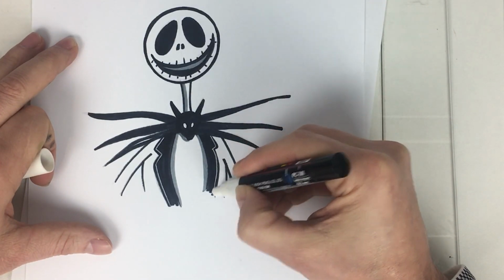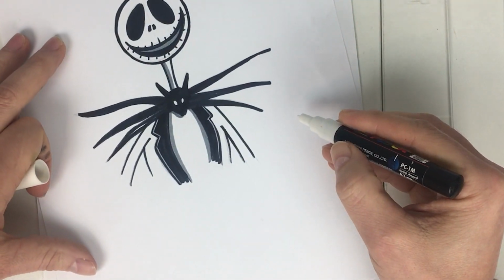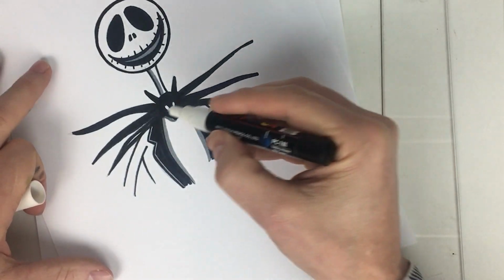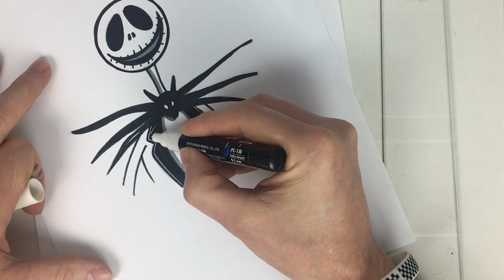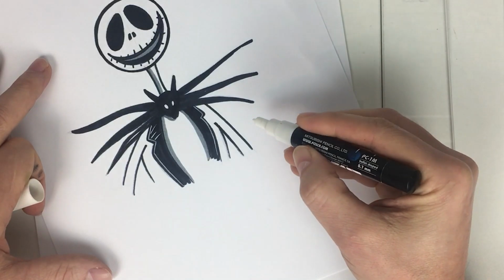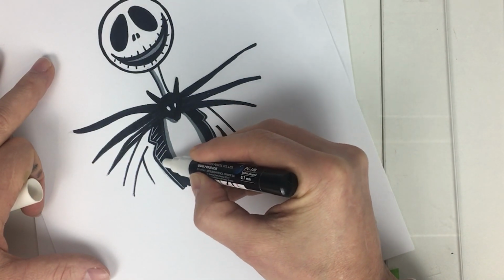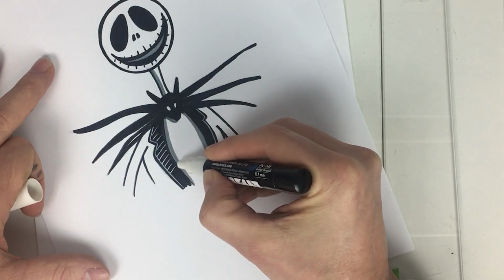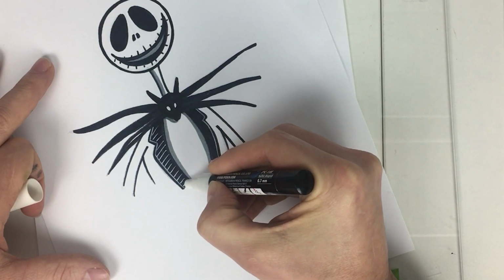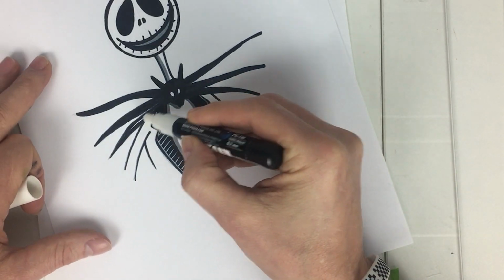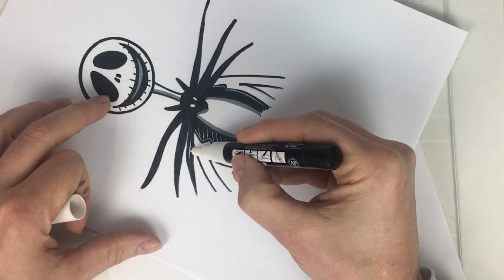Pinstripes. See that? We can come in here like that. We can lay in some stripes like that. However you want to make them. We can put them in there. Just like that. Now remember up here, I left some space right here.